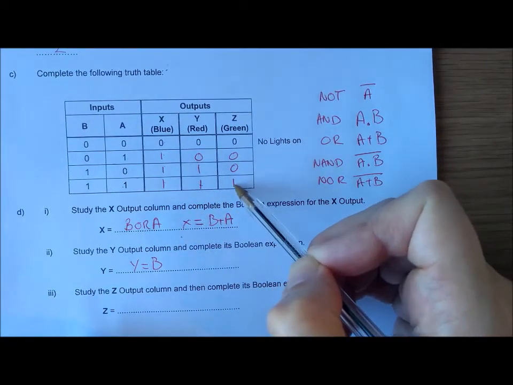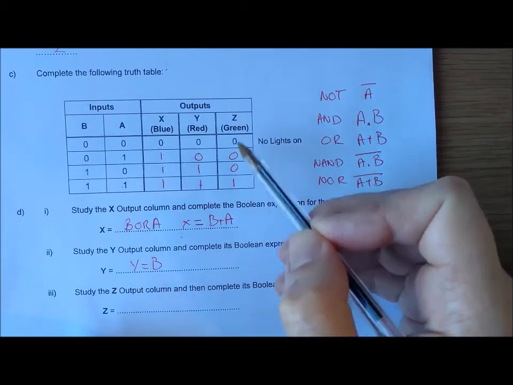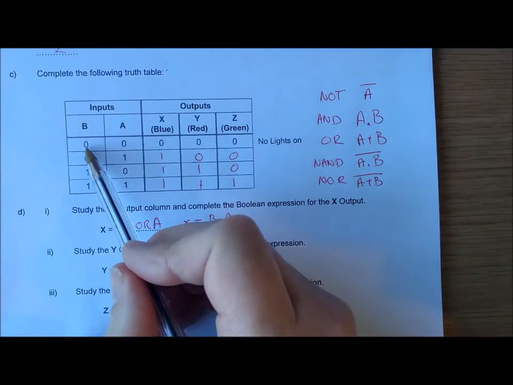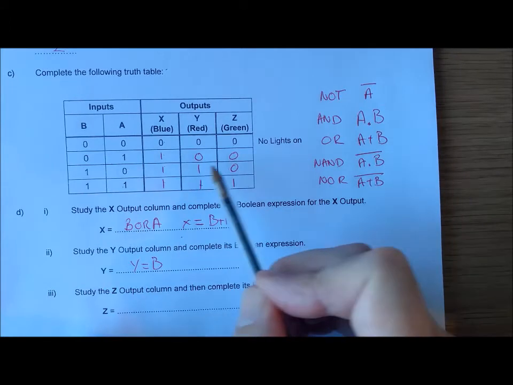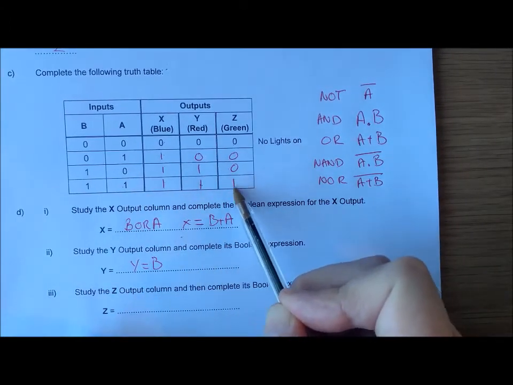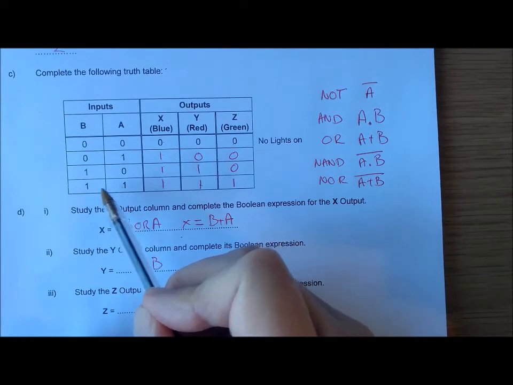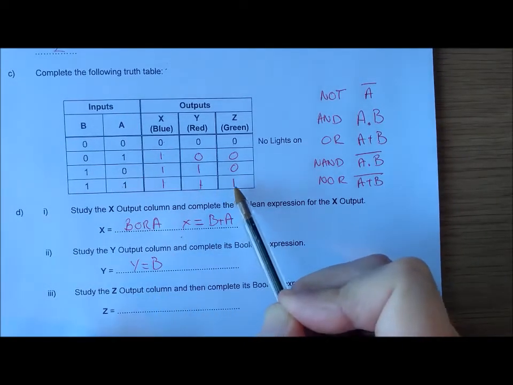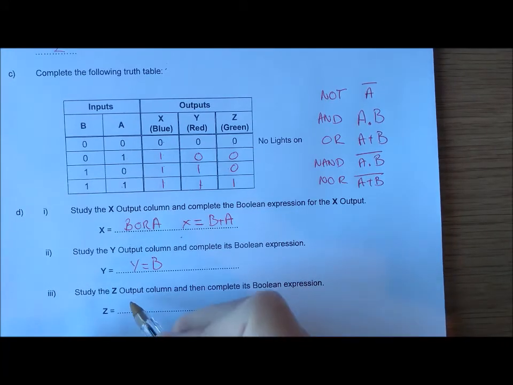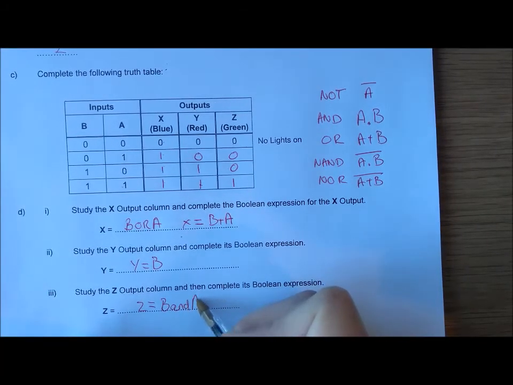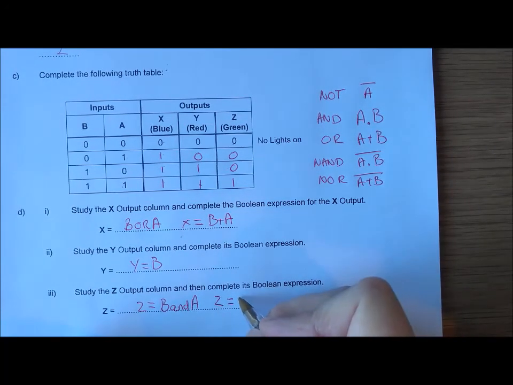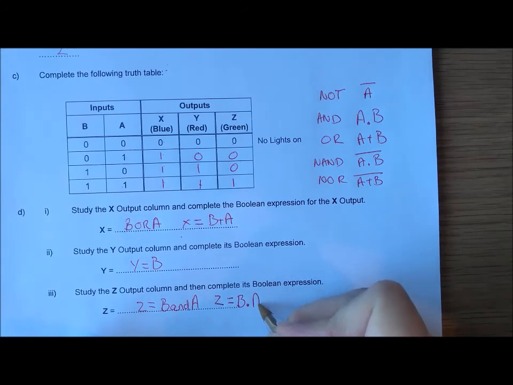Okay, last one. Z is 0, 0, 0, 1. Again, I know that's an AND gate because I remember them all, but I can check. 0 B, 0 A gives me 0, 0 and 1 gives me 0, 1 and 0 gives me 0, 1 and 1 gives me 1. So the only time it switches on is when B and A are both switched on, and that gives me an output of 1. So I know that Z equals B and A have to be on. In Boolean notation, that is Z equals B dot A.